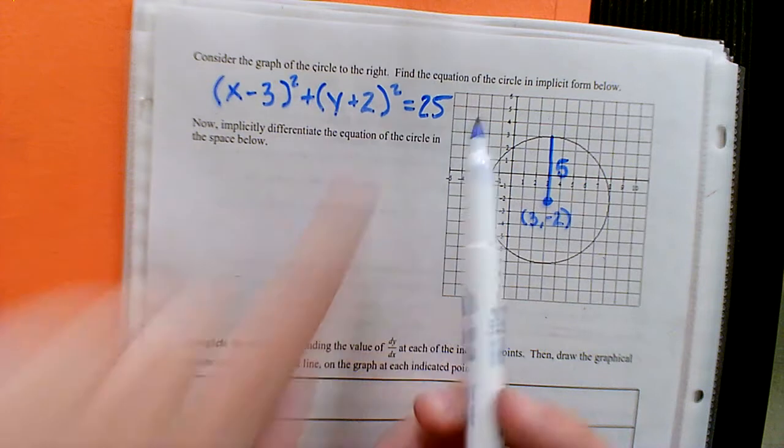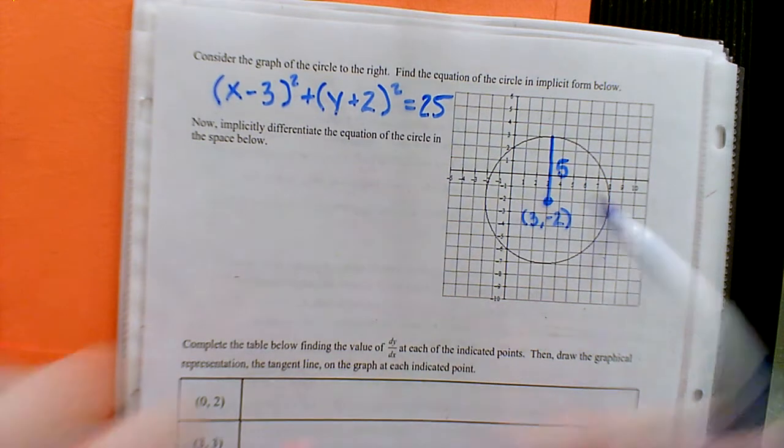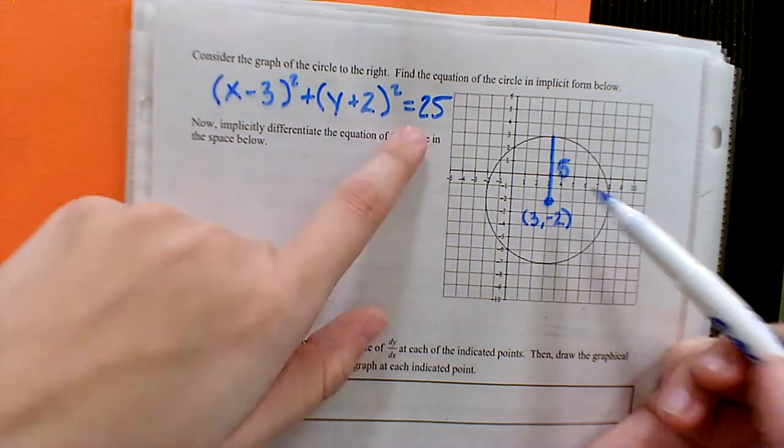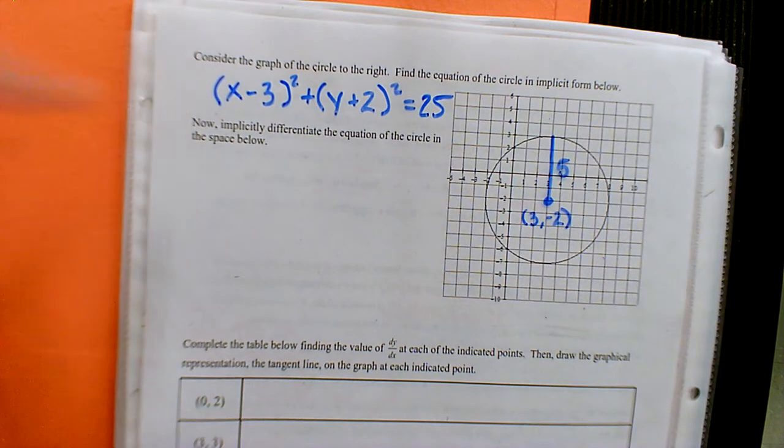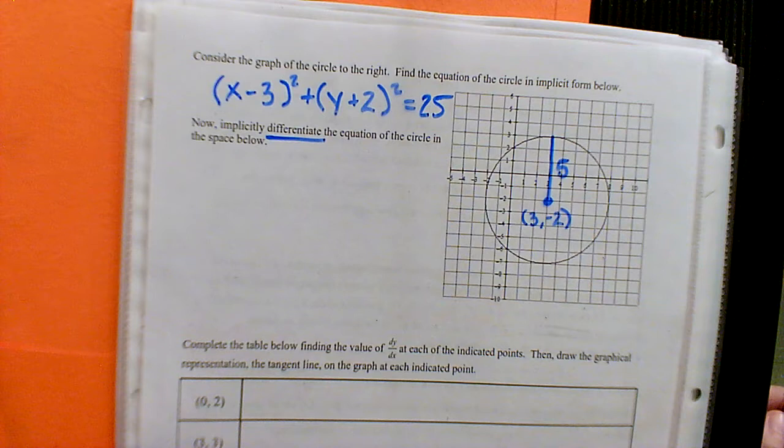The square root of 25. Don't expect you to remember that. But this is how these characteristics show up in an equation. So notice how this is implicit. We have x's and y's mixed in. This definitely does not say y equals something. So when it comes time to find the derivative of it, we're going to use our techniques, but every time we take the derivative of a y variable, we need a dy over dx. That notation or symbol.